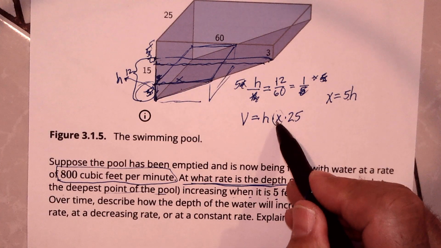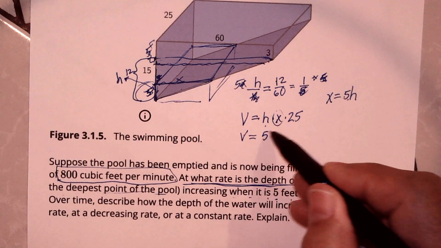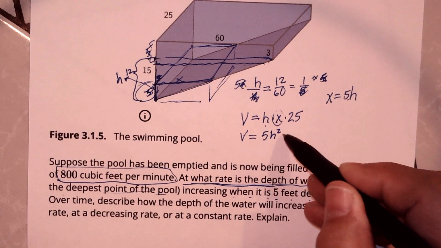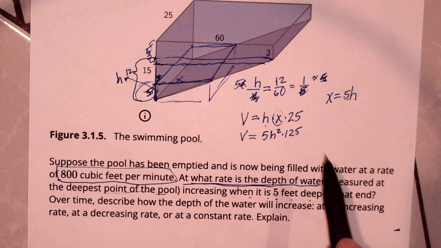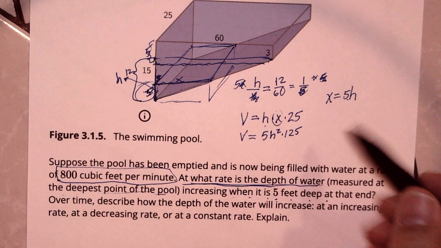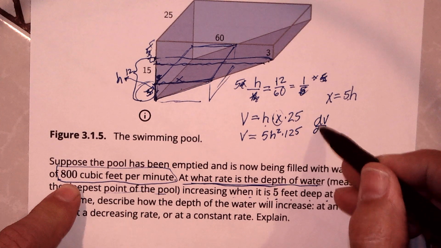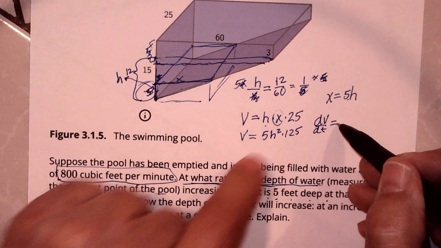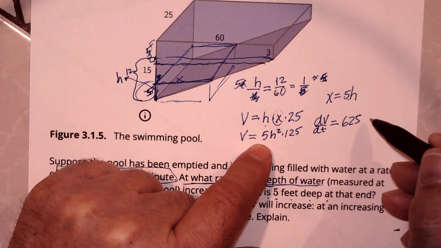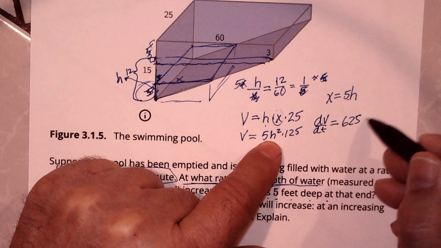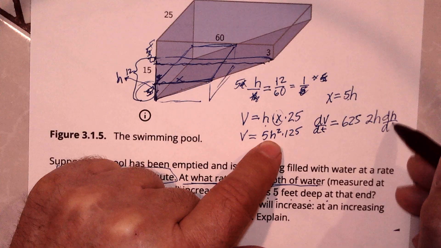So I put 5H in there, and my volume is 5H squared times 12.5. Now I can find the rates. dV/dt is, let's see, 5 times 12.5 is 62.5. The derivative of H squared is 2H dH/dt.